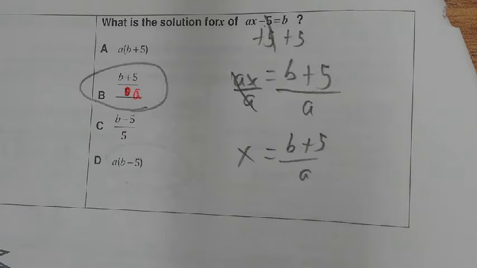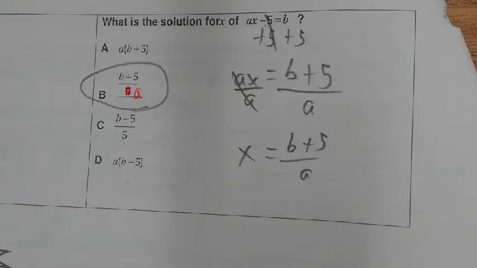All right, so guys, make sure you have that work copied down. If I don't see work for that problem, you won't be getting that right.